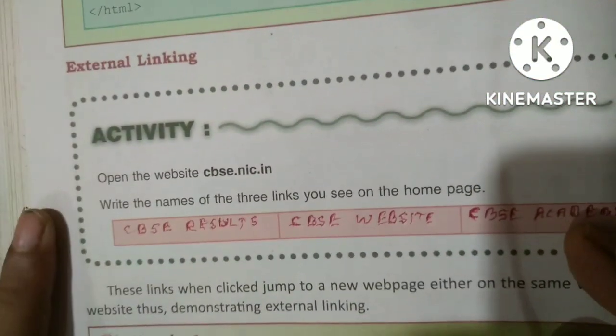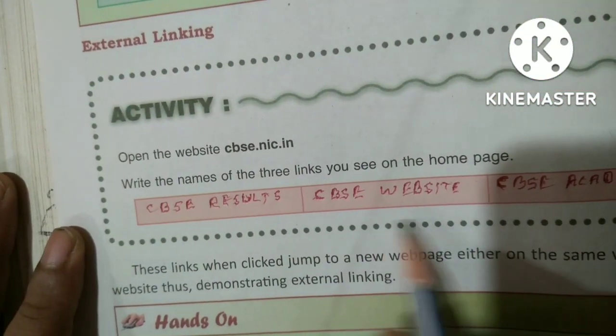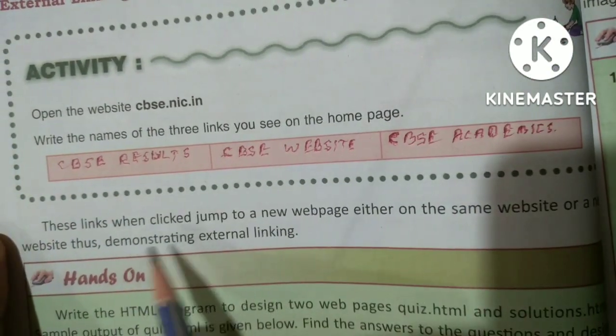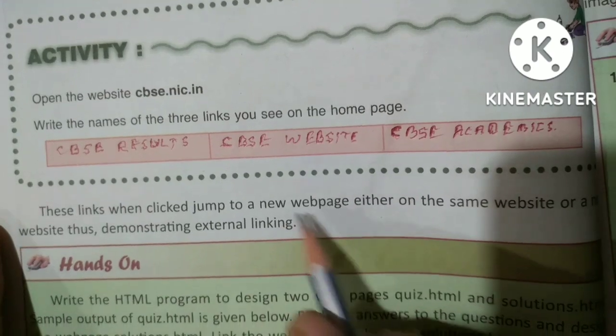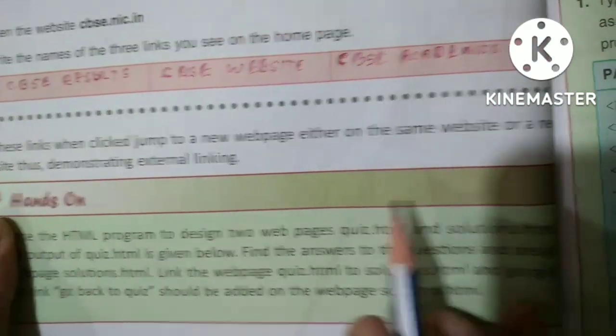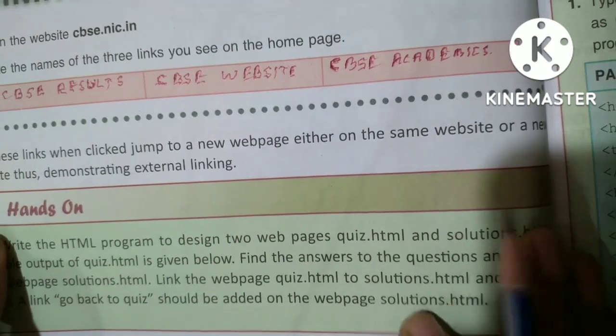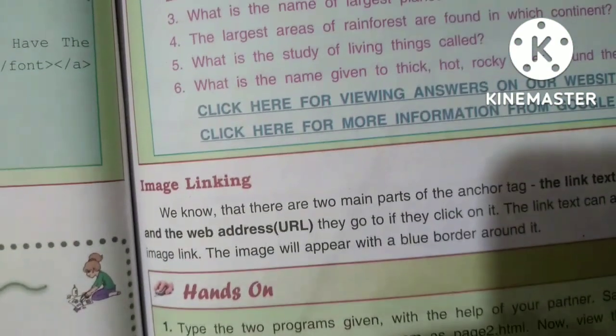External linking. CBSE result, CBSE website, CBSE academics, so many things you may write. These links, when clicked, jump to a new web page either on the same website or a new website, thus demonstrating external linking. Quiz.